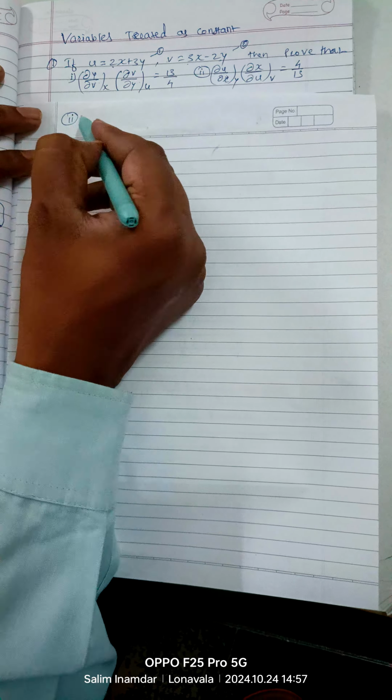So directly we'll take the derivative of this first equation and we will get dou u by dou x when y is constant is equal to, see here, derivative is with respect to x, so 2 is constant and derivative of x is 1. Then when I take derivative of this 3y, y is constant, so this whole term is constant and it is 0, and this is equal to 2.